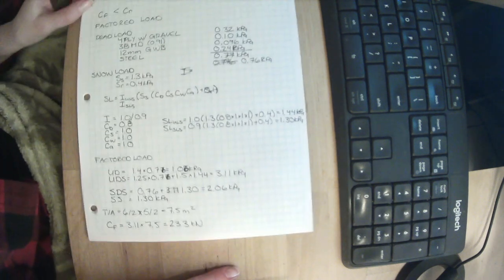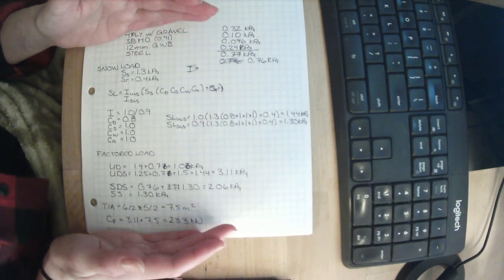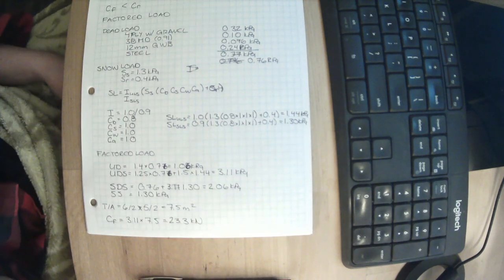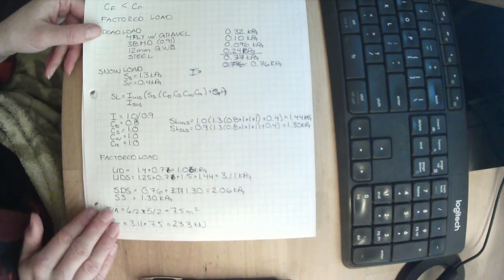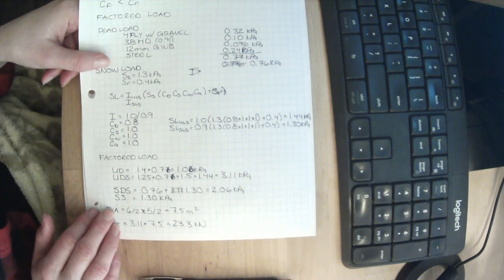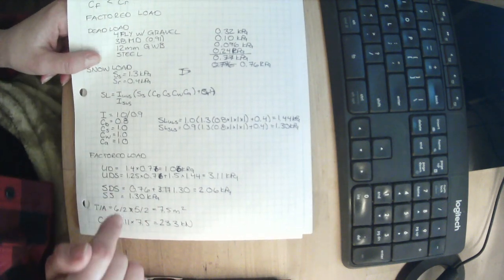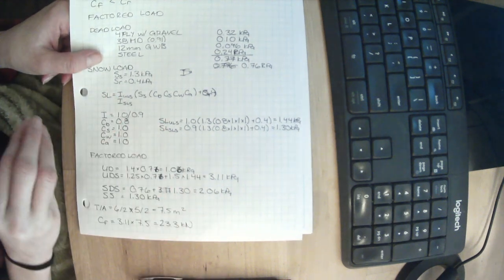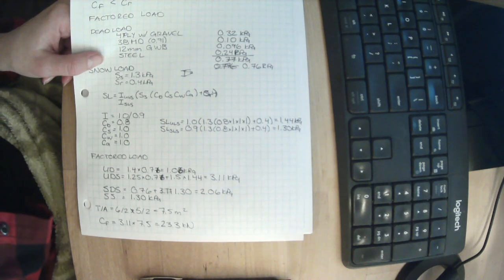Do you remember we spent so long figuring out how to do this last year, and now we can do it in just a few short minutes. Okay, so we have our factored load on our column. Now what we need to do is make sure that the compressive resistance of the examples they gave us, or the ones they asked us about specifically, are greater than this factored load.